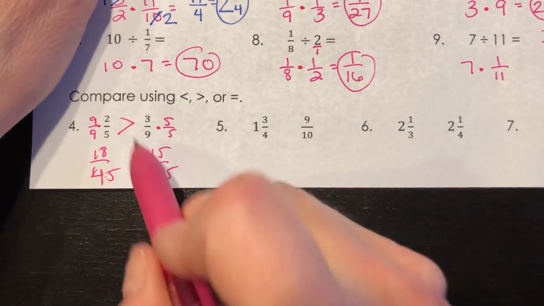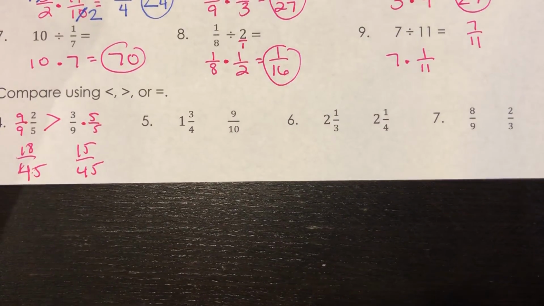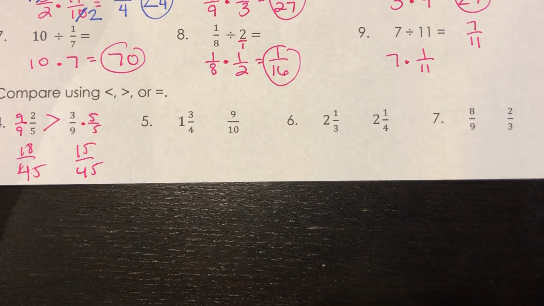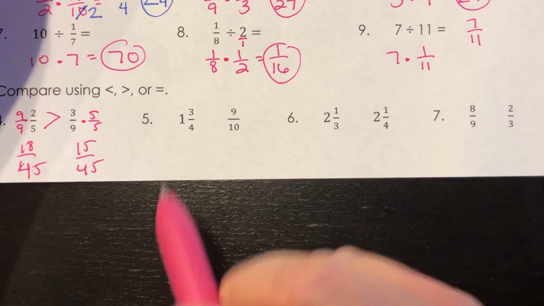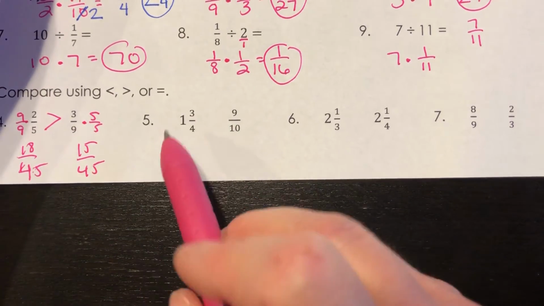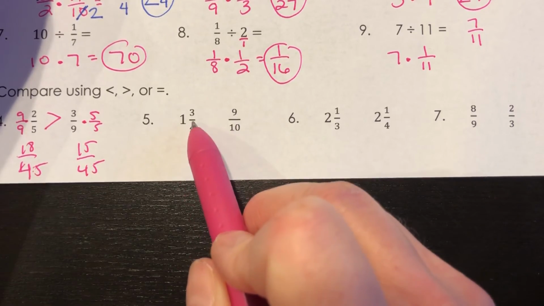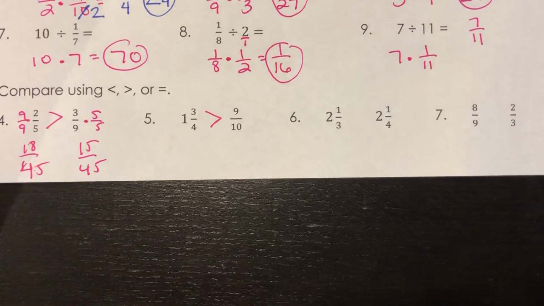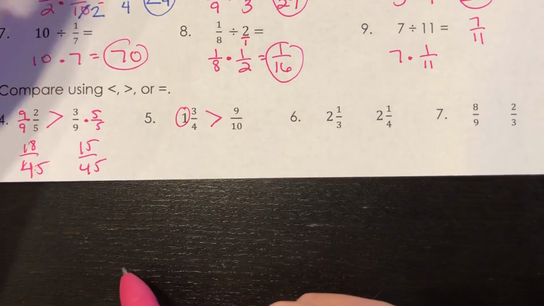All right, next one, 1 3/4 compared to 9/10. Now, what do you think about this? Do I need to get a common denominator before I can compare these? I know that sometimes we say you could change that to improper and then get a common denominator. But look at this. Isn't 9/10 less than 1? And here I have 1 3/4. If this is less than 1 and this one has 1 and then a little bit extra, that one's greater. No work required. This has the whole number. This one is less than 1. You're good. 1 3/4 would be greater.